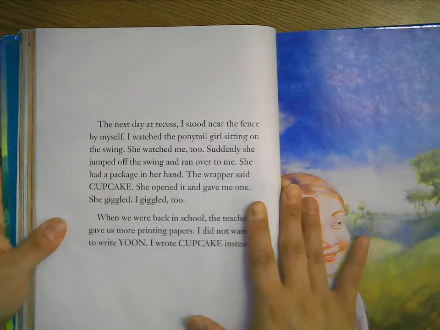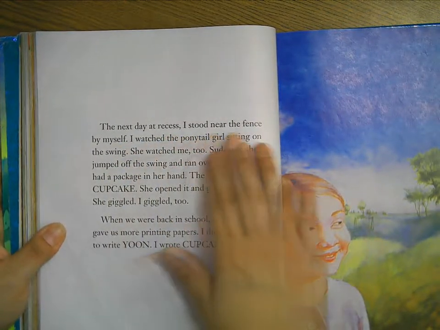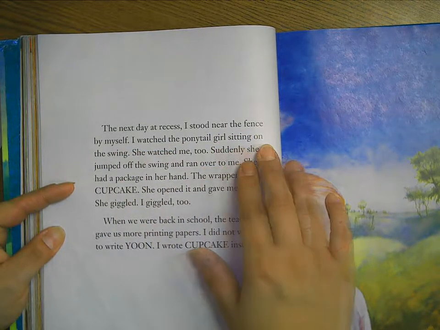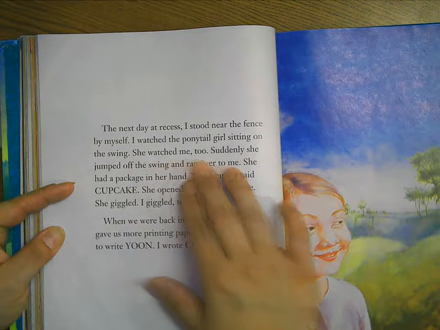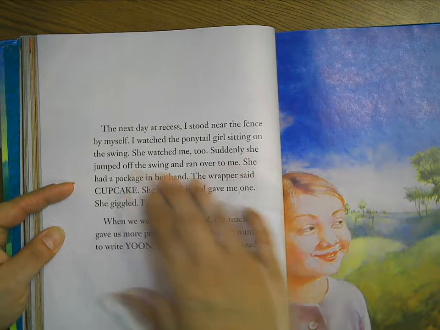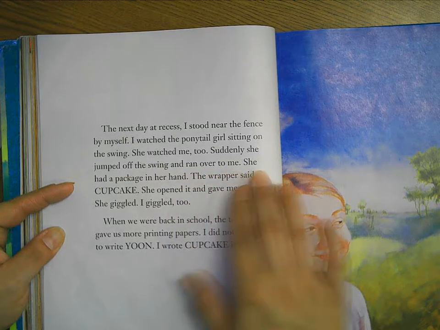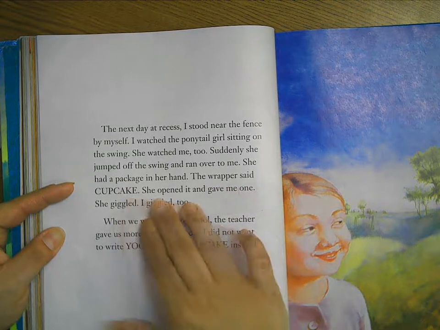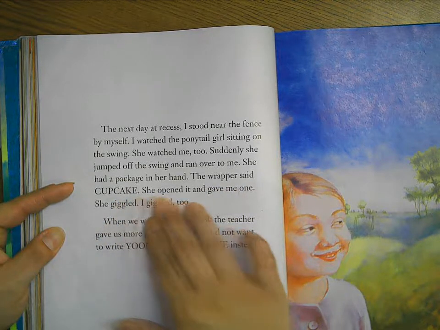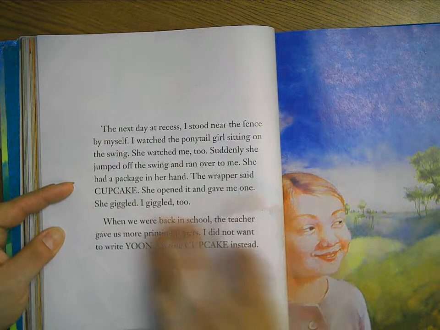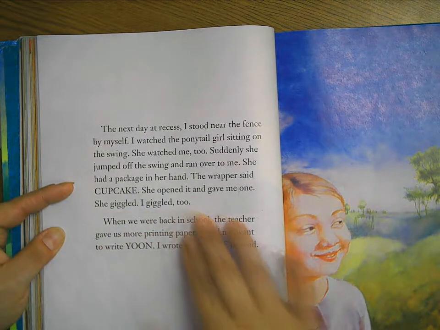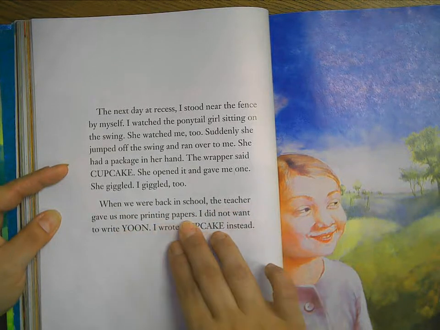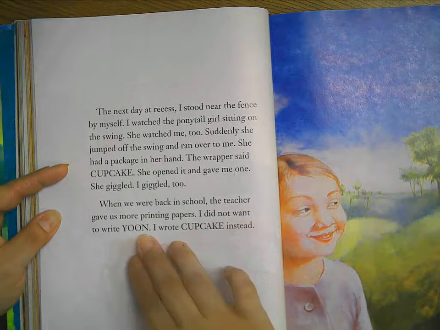The next day at recess, I stood near the fence by myself. I watched the ponytail girl sitting on the swing. She watched me too. Suddenly she jumped off the swing and ran over to me. She had a package in her hand. The wrapper said, "Cupcake." C-U-P-C-A-K-E. She opened it and gave me one. She giggled. I giggled too. When we were back in school, the teacher gave us more printing papers. I did not want to write Yoon.